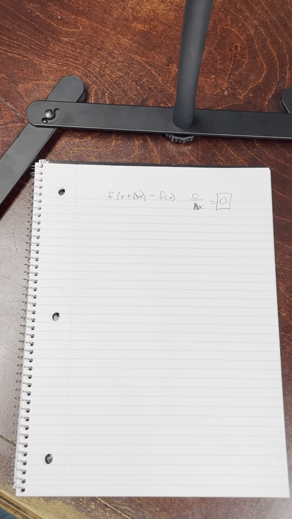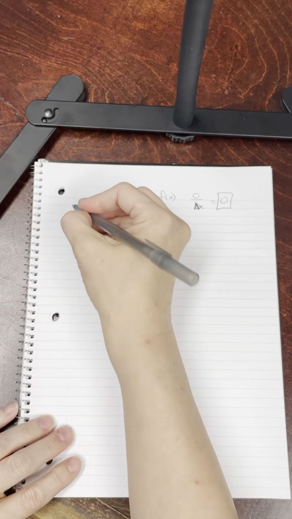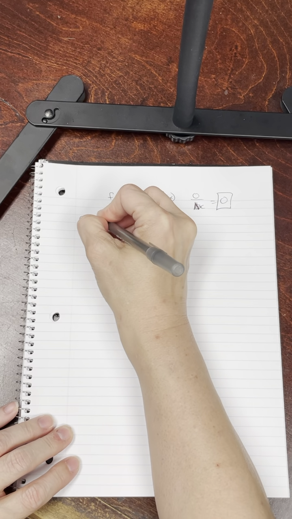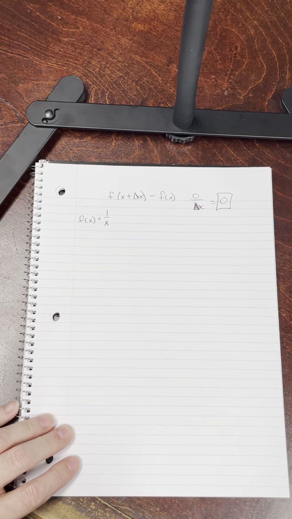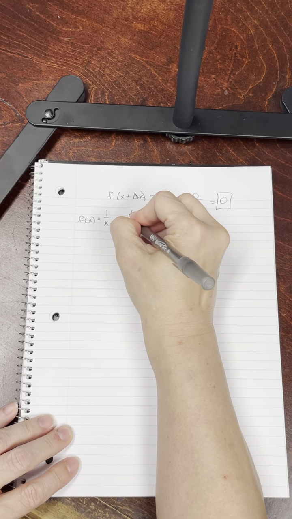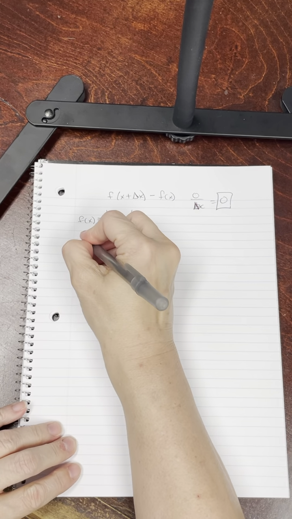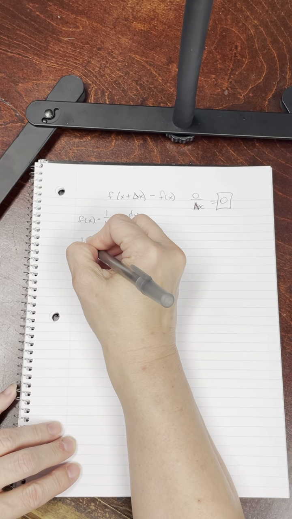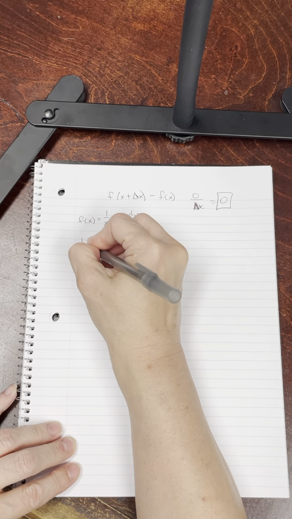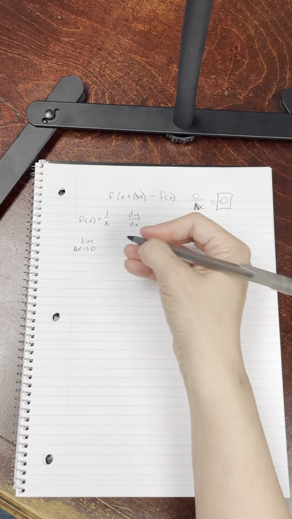So it's saying if the only thing I'm given is a constant, a 0, a 4, a 3, a 2, its derivative is 0. All right, so then in example 4, it says f of x equals 1 over x, find dy over dx. So again, I know I'm looking for a derivative. So we've got our limit with change in x yielding 0.